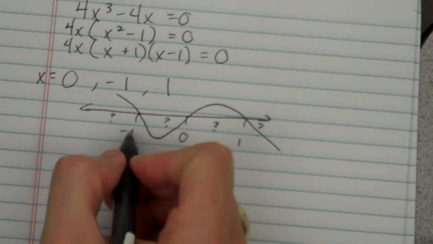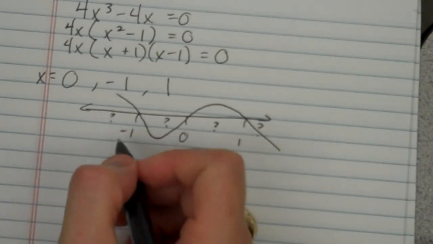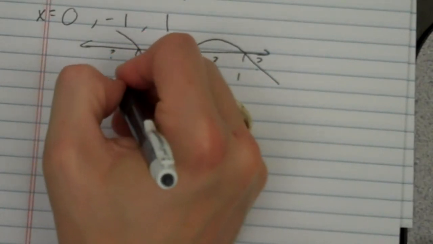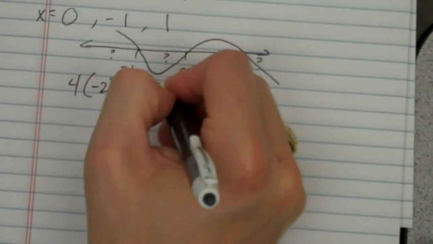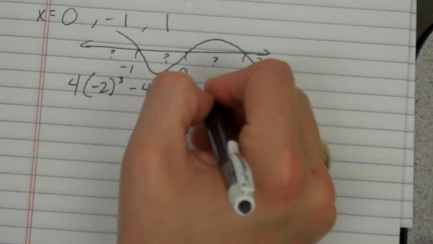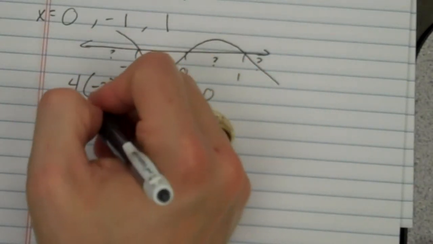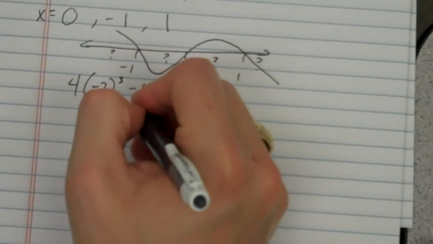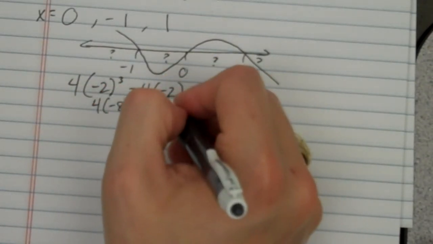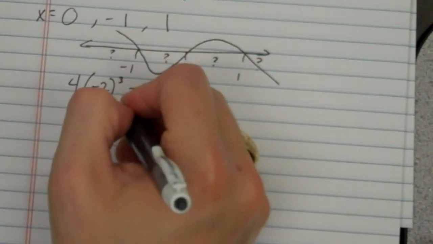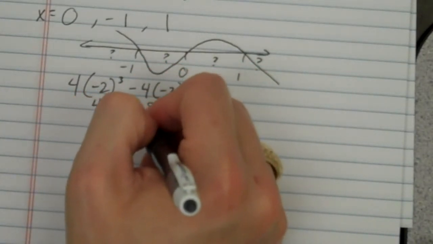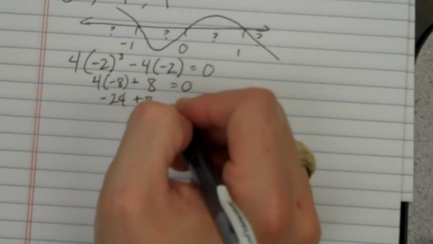Give me something that is less than -1. How about -2? 4 times -2 cubed minus 4 times -2 equals 0. Well, the -2 cubed is -8, so 4 times -8 minus, actually it's a plus 8. 4 times -8 plus 8, that's going to be -24 plus 8, right?